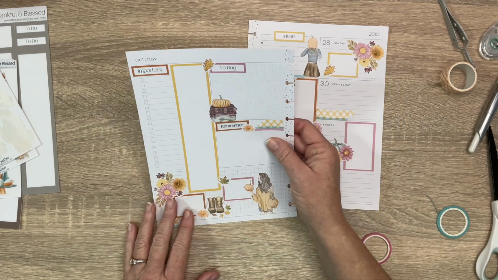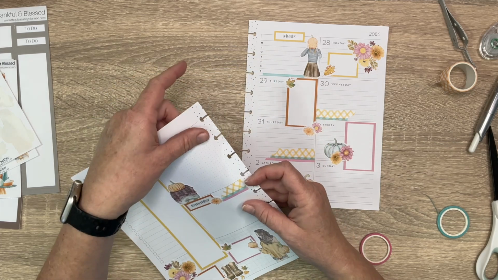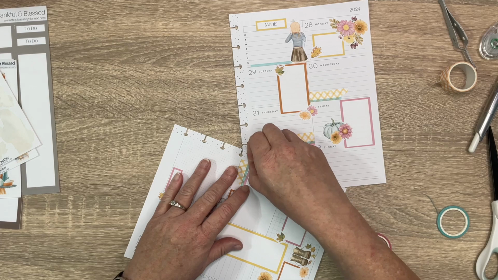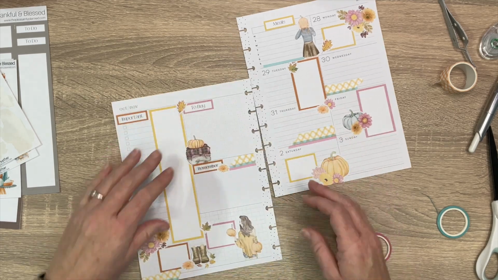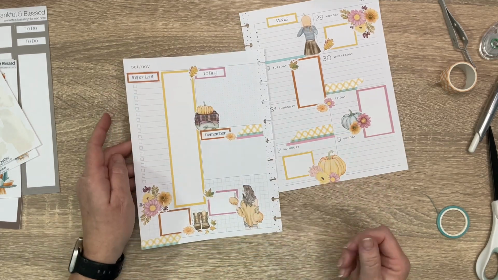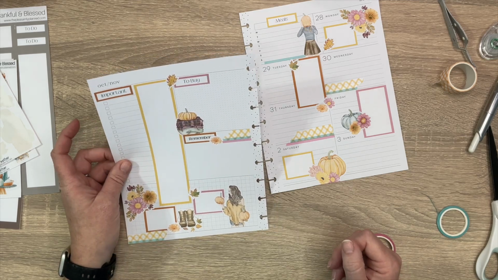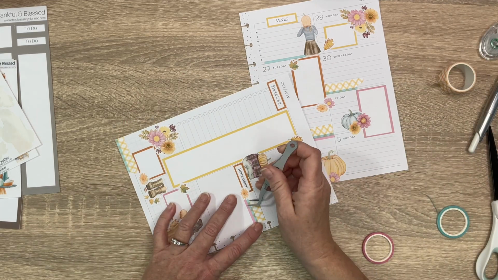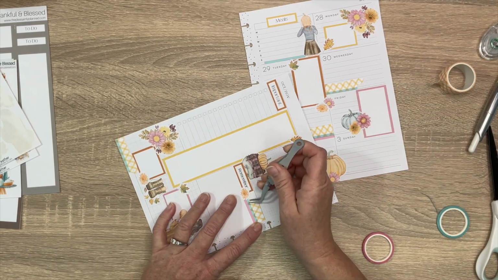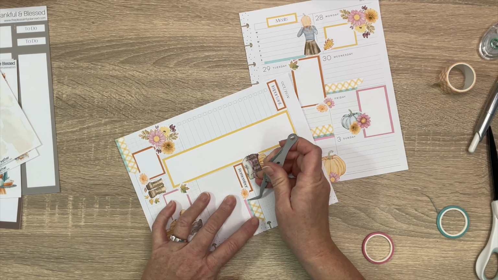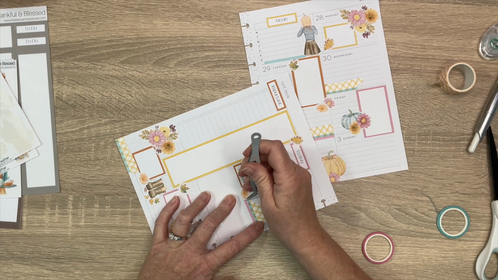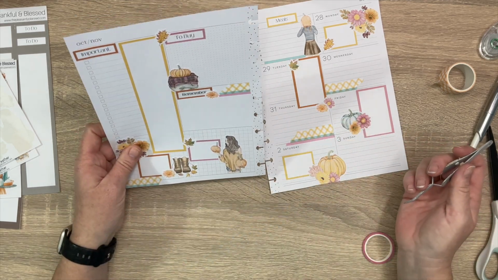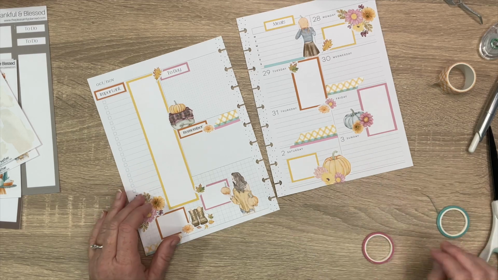That's crooked, isn't it? Yep, this is crooked, super crooked. I think it's really crooked. I'm not sure why. Let's see. Maybe it's the blue. That's a little better. It's still crooked, but we're going to leave it alone.